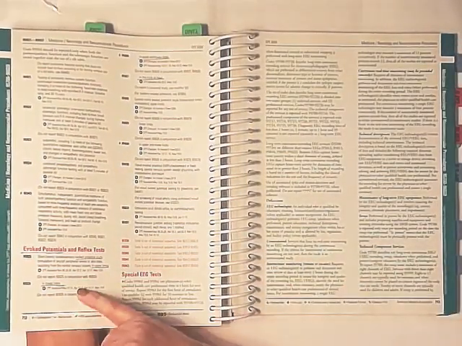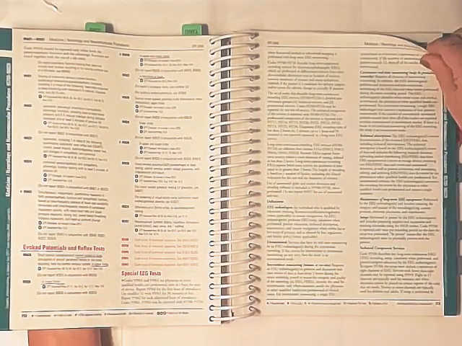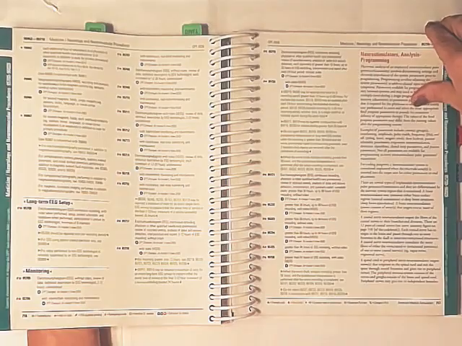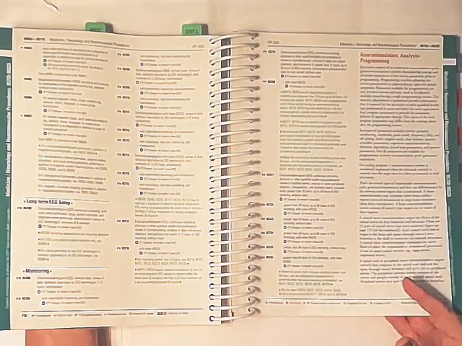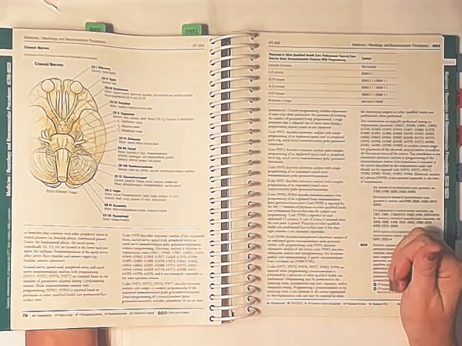Evoked potentials. Remember we talked about this area in the back surgeries, infusions. This is just, you just have to kind of weed through here. The 321 textbook does a good job of at least getting you somewhat in here.